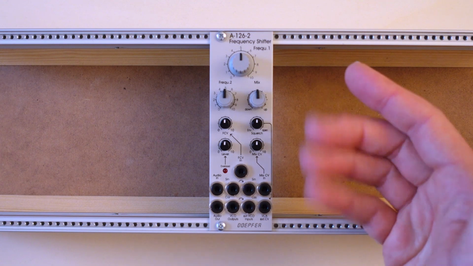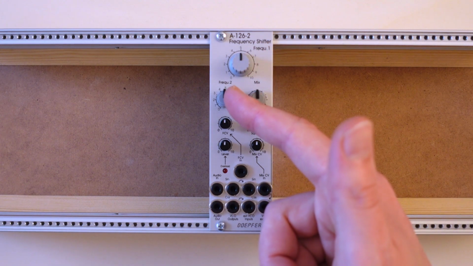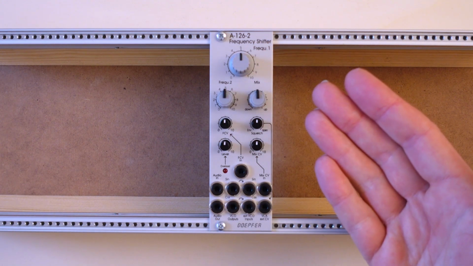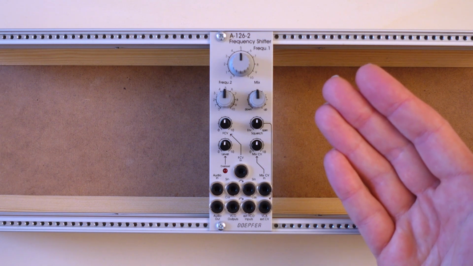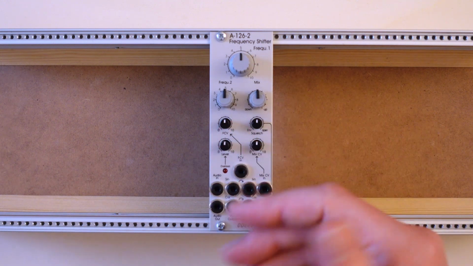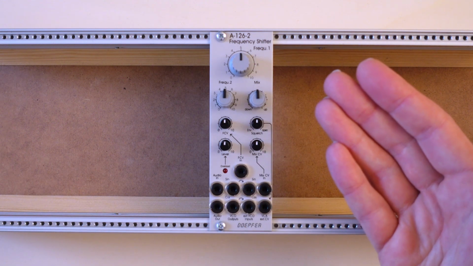I'm not going in depth with how this device technically works, but it's good to know it uses an internal quadrature oscillator to achieve frequency shifting. So when you turn any of these knobs to set the amount of shifting, you effectively set the frequency of the internal quadrature oscillator. The frequency range of that internal oscillator is about 8 octaves, from about 20 to 5000 Hz.